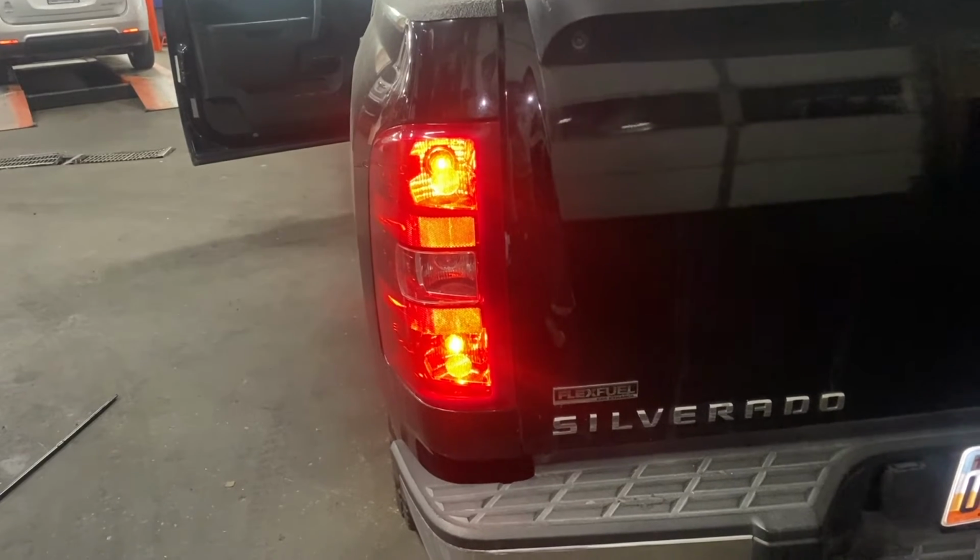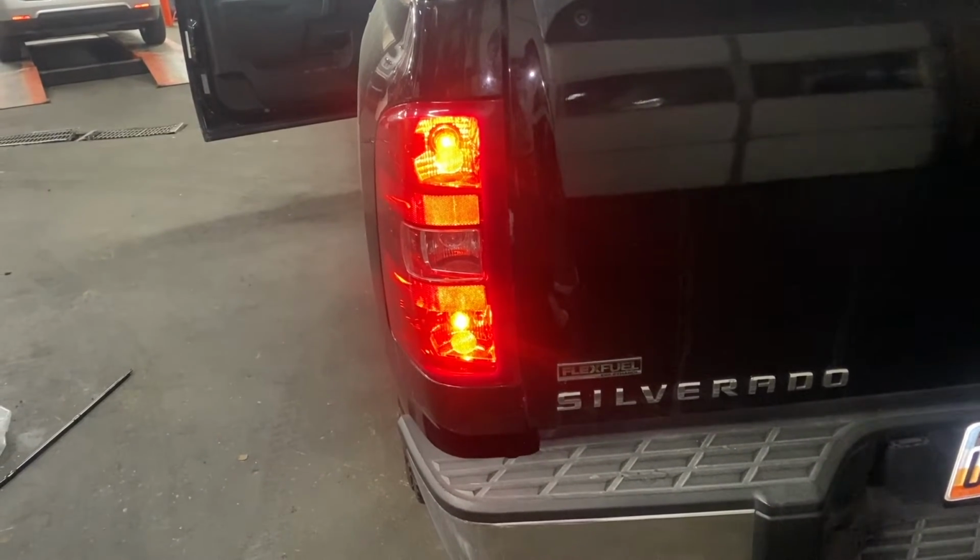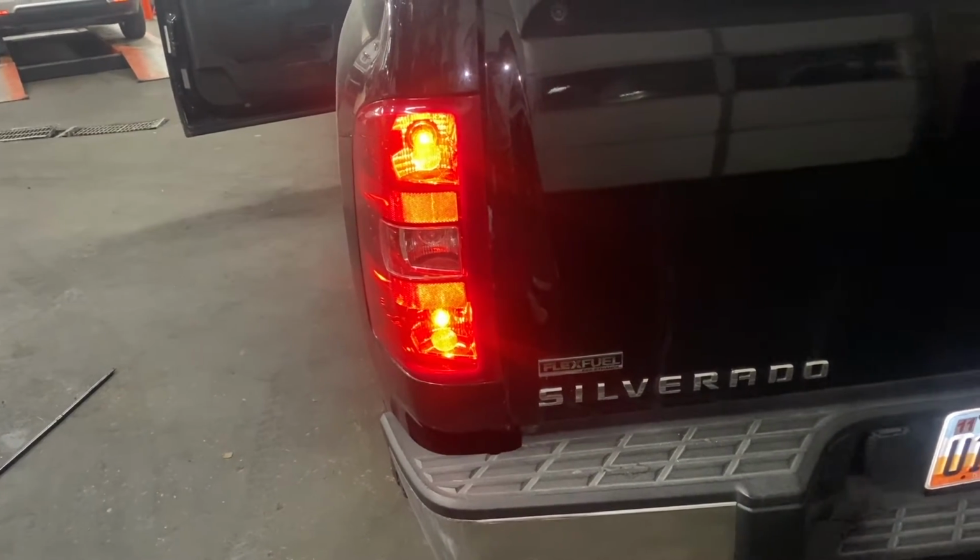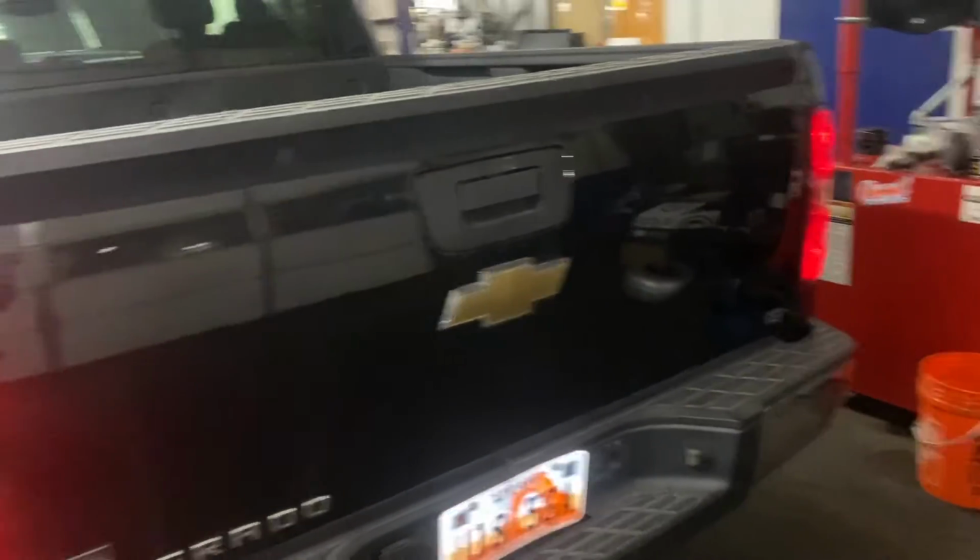to test this, the brake lights, if you're pressing the pedal and have someone back here and tell you if the brake lights are on or off, or if they're sticking.